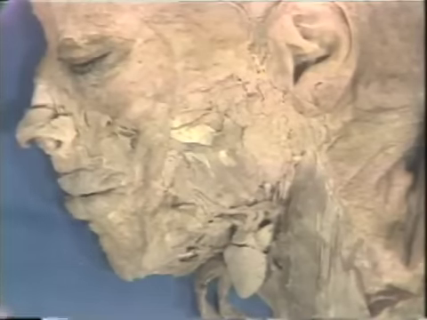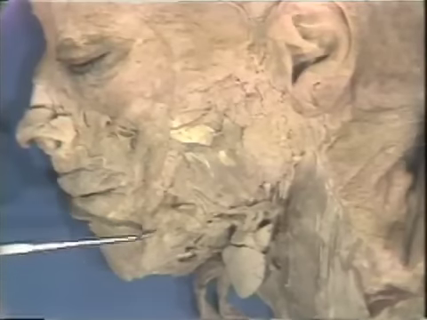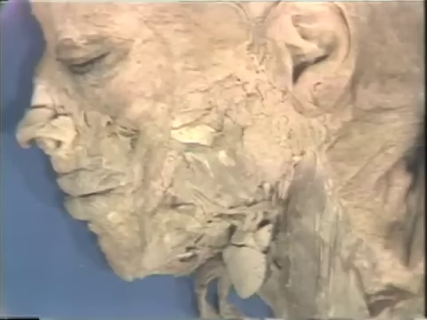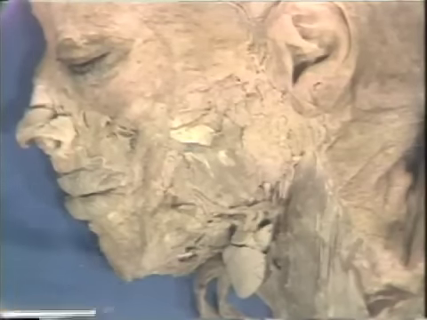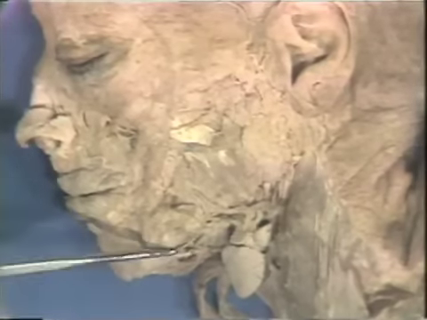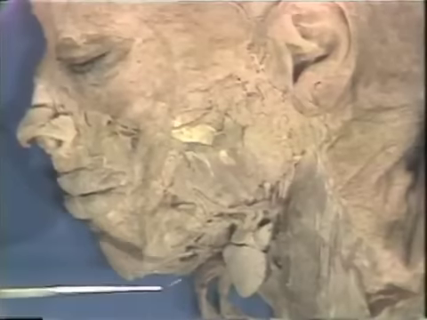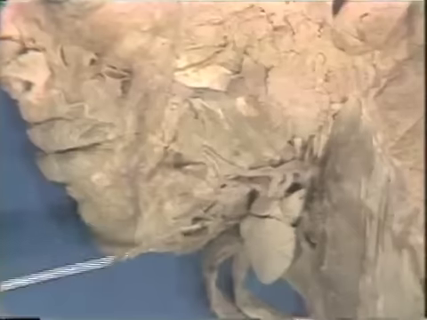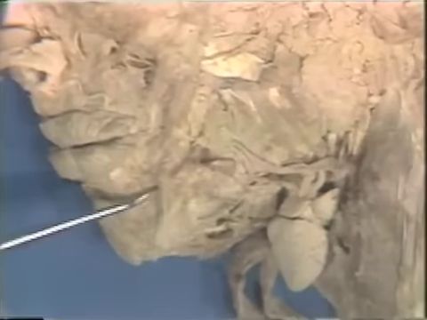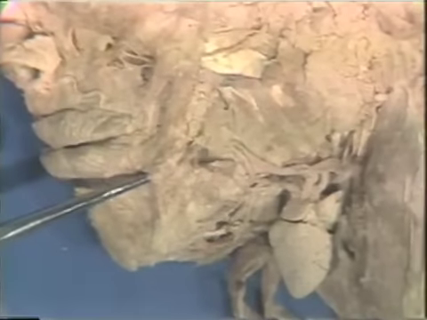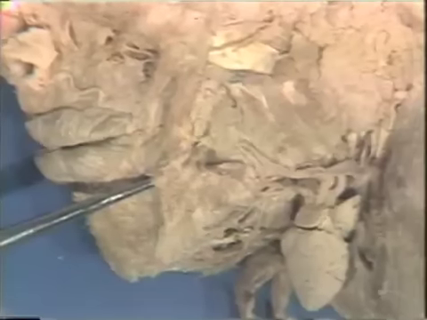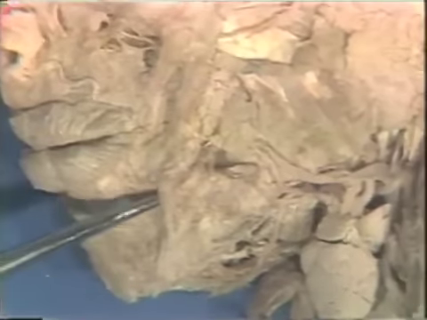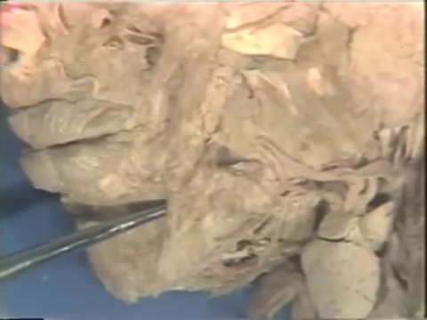In order to proceed, we have to remember, first of all, that the muscles of facial expression in general are named by their action. For example, in the lower chin area, the platysma muscle has already been removed, and that is one of the first facial muscles that we have seen previously. Here is a muscle that attaches to the lower margin of the mandible and passes up to the corner of the mouth. This is the depressor of the angle of the mouth. It will pull the corner of the mouth downward. Depressor anguli oris is its name.